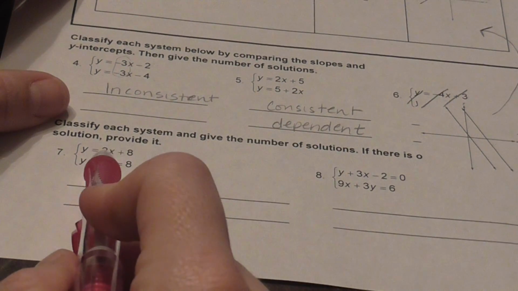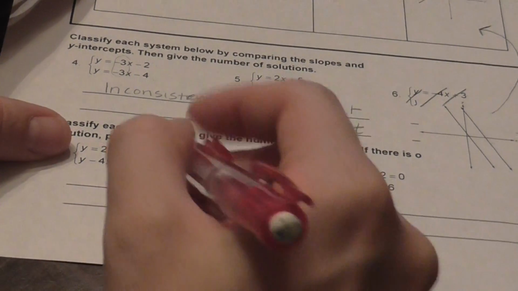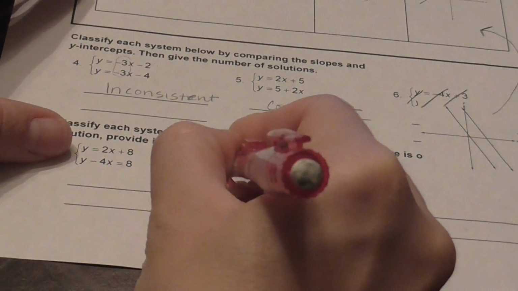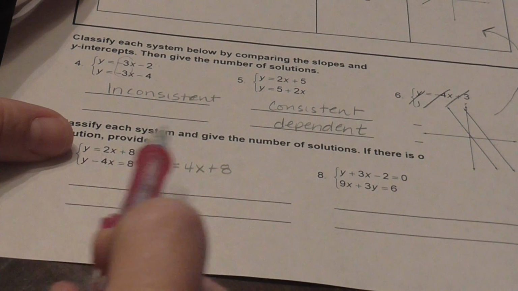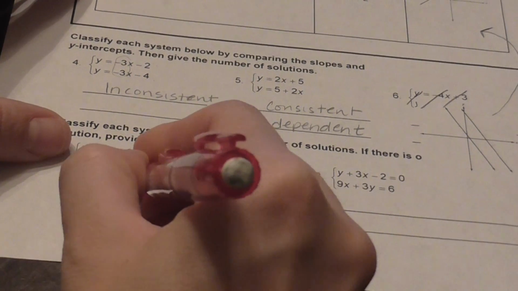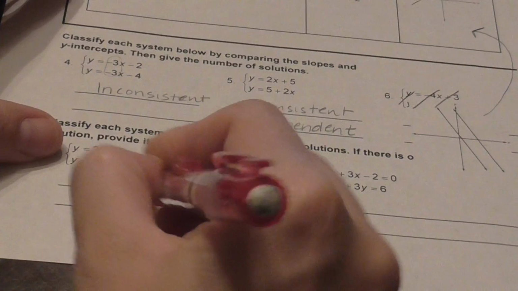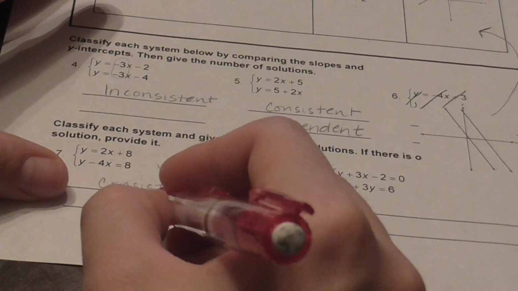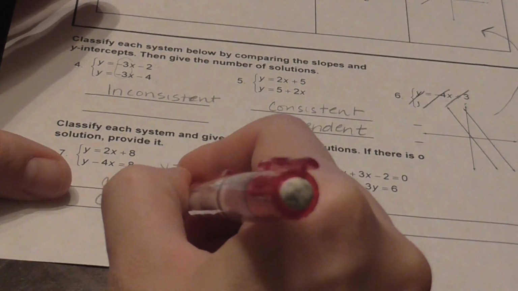So right here we take a look. If I added 4x to either side so that I get the y by itself, I would get y equals 4x plus 8. So these 2 here have different slopes. So they're going to be consistent, and they're going to have one solution. They have different slopes. Because they have the same y-intercept, it just means that their solution is going to be at the y-intercept. But it's still just the one solution.